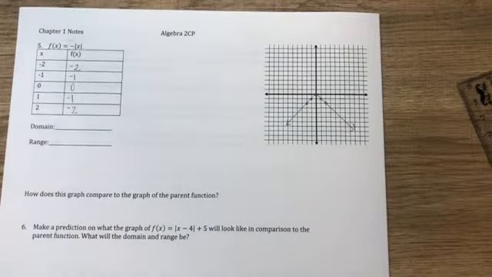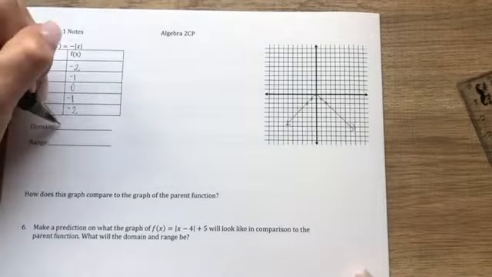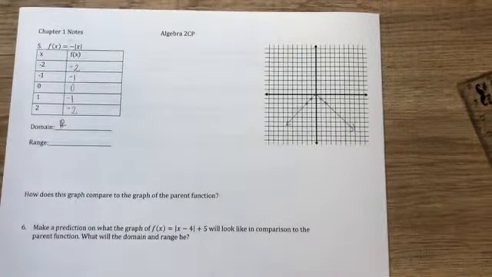So domain, again, the domain is not going to change. As long as we're talking about absolute value, it's not going to change. So it's still all real numbers, and that just means that I can pick any x value, substitute in, and get a real number out.